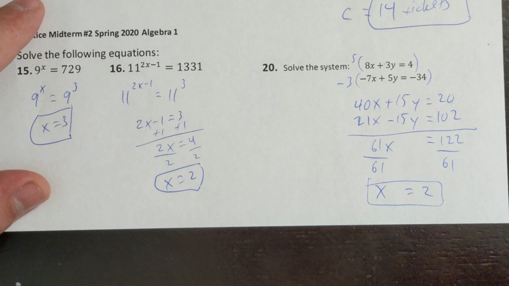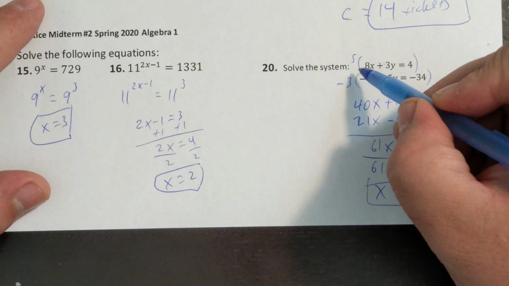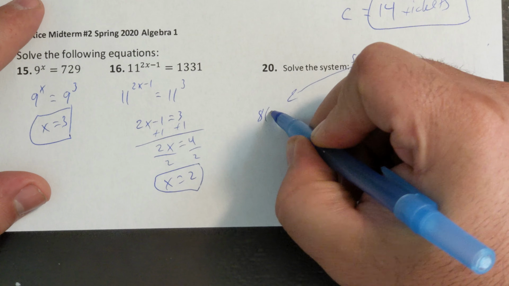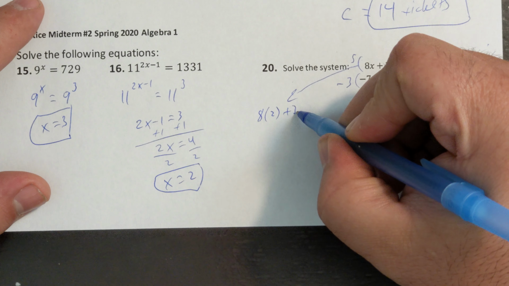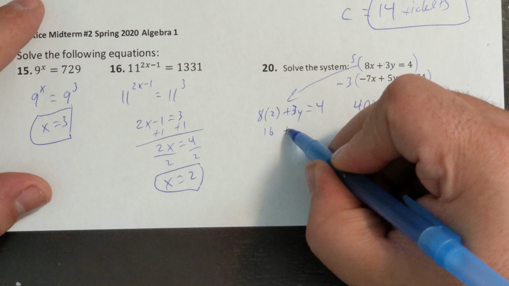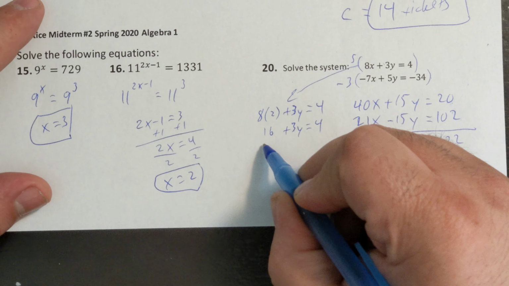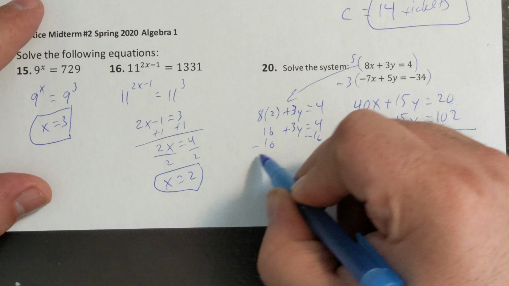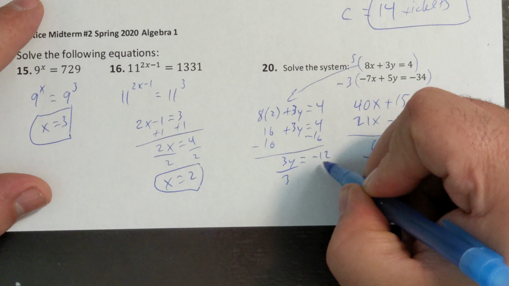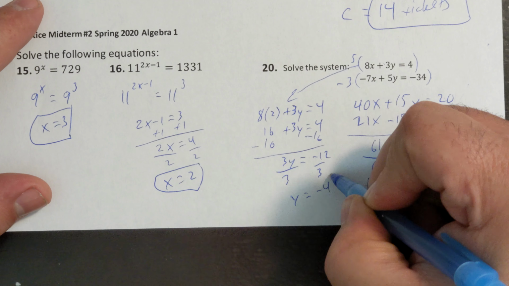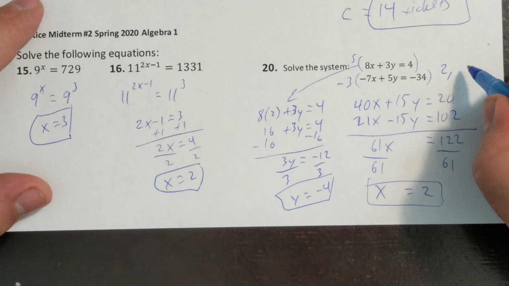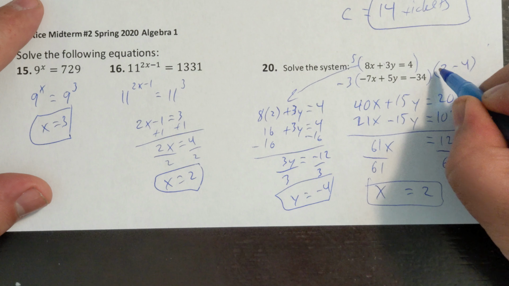And then we go back into either one of these originals. I'm going to go with the top one. And substitute x with 2. So it's going to be 8 times 2 plus 3y equals 4. 8 times 2 is 16. Subtract 16 to move it over. 3y equals negative 12. Divide by 3. Y is negative 4. And remember, if it's coordinates, you would first put the 2, because the x goes first, and then you would put the negative 4, because the y would go second.